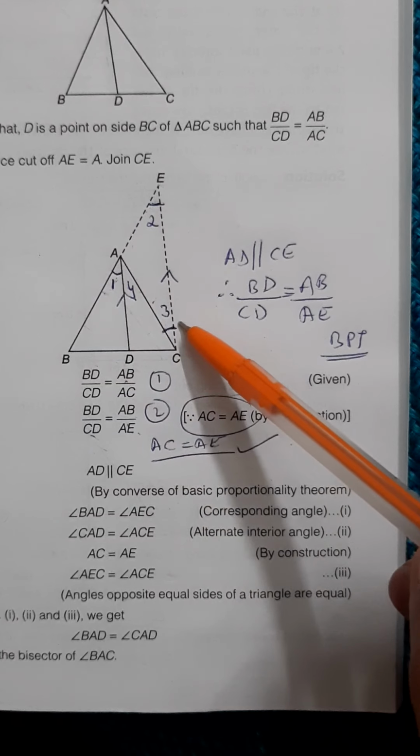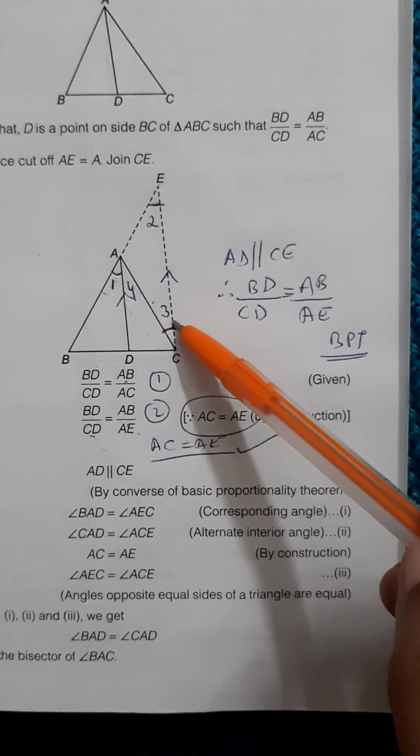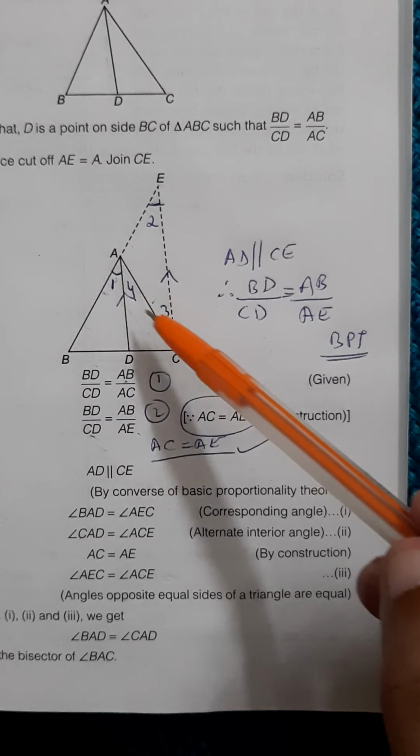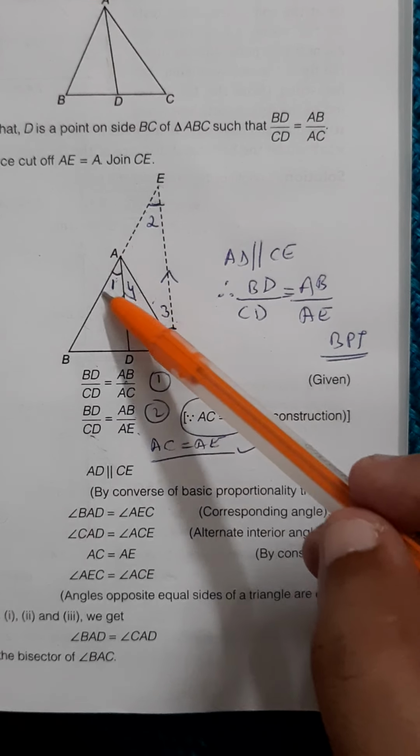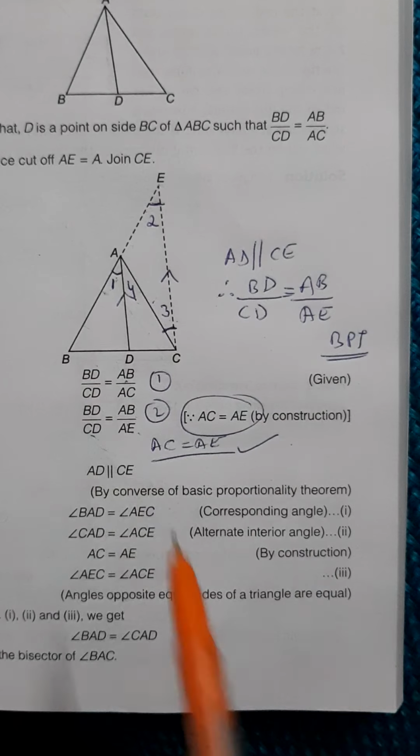Now 4 and 3 are equal by corresponding angles, right? 4 and 3 are equal corresponding angles, and therefore what is the final answer? We can say 1 equal to 4. Okay, so this part is clear.